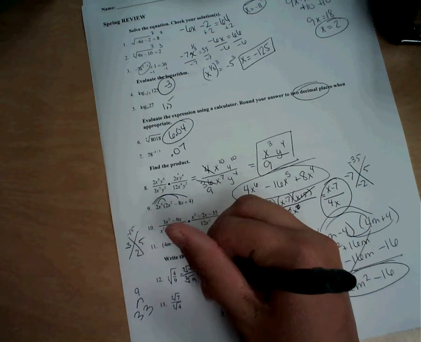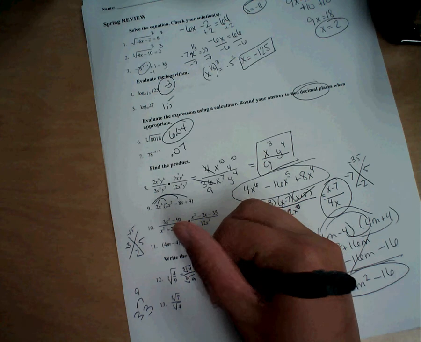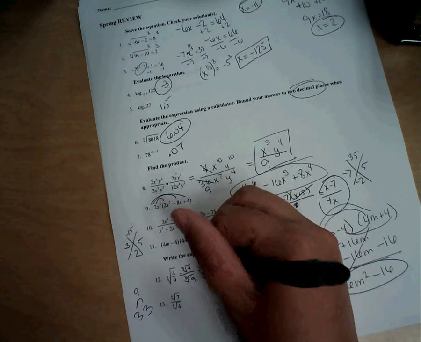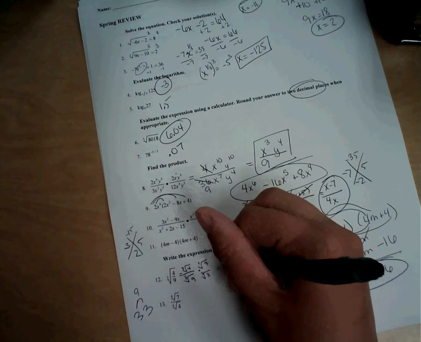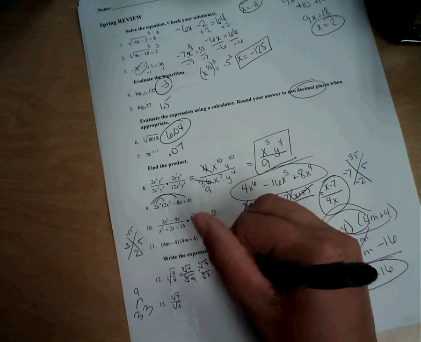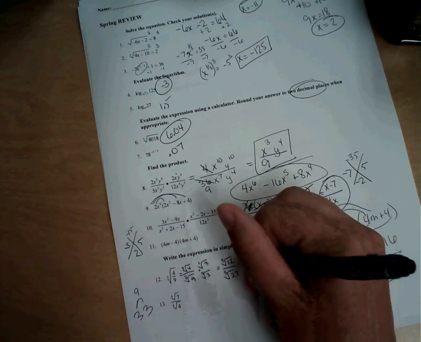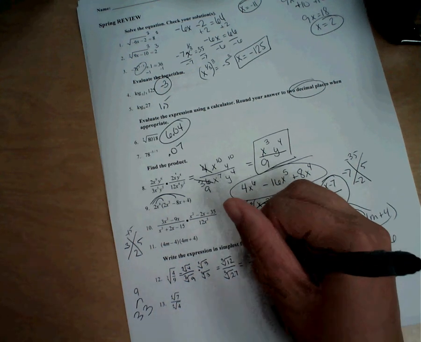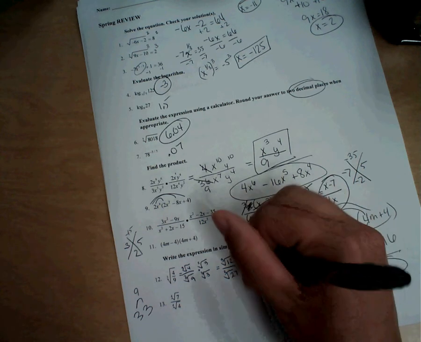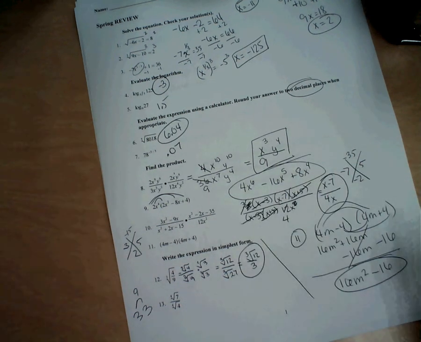So I need another 3. So I'm going to multiply this by cubed root of 3 over the cubed root of 3. That gives me the cubed root of 12 on the top over the cubed root of 27. The cubed root of 27 is 3, so I have the cubed root of 12 over 3, and that is as much as you can simplify.